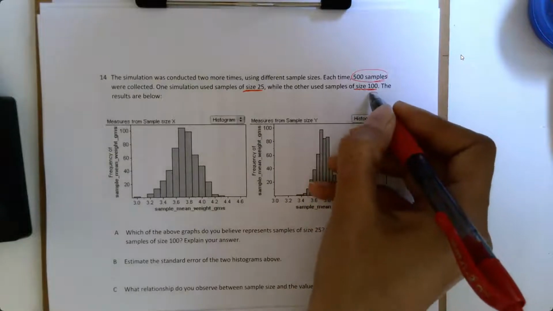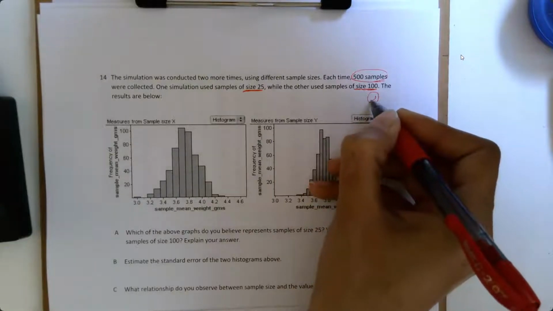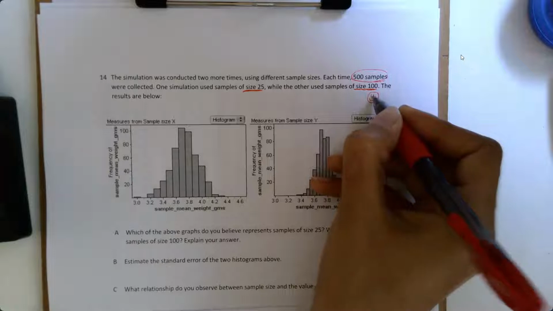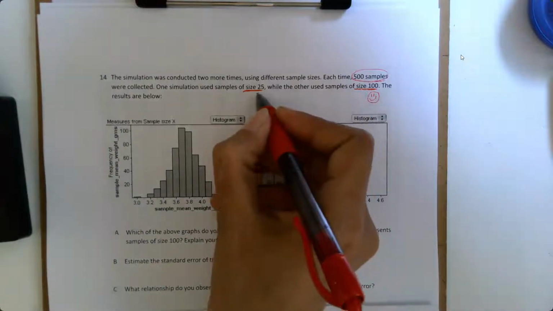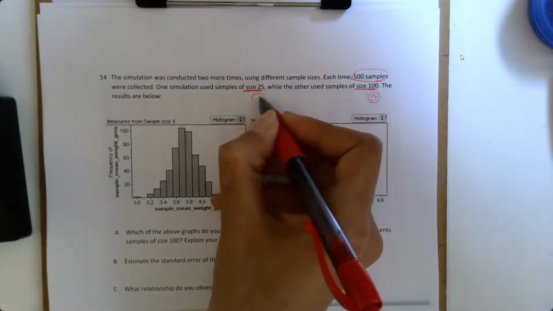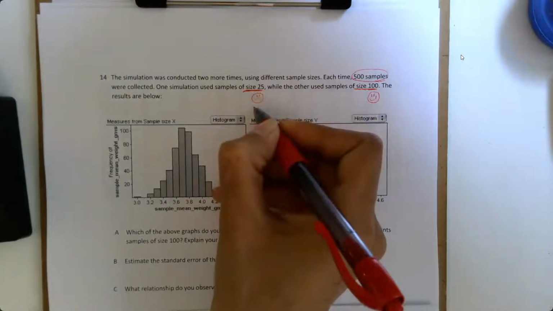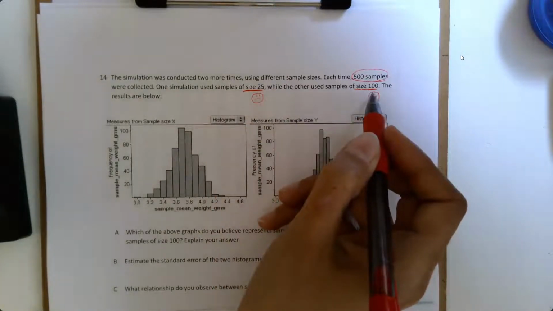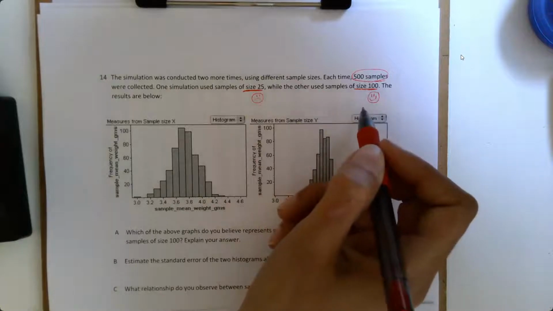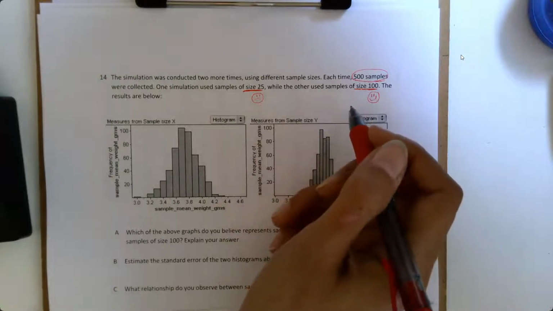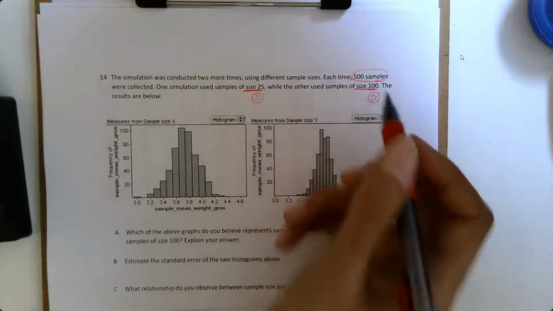Remember that you're interested in having more data in your samples. So smaller samples are okay, but not good enough. When we increase the sample sizes, the result is much better. It means that we get less variability.